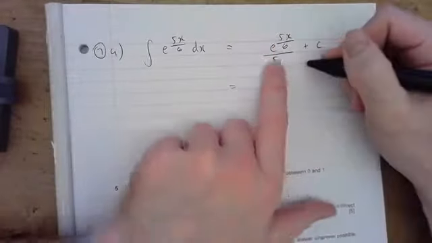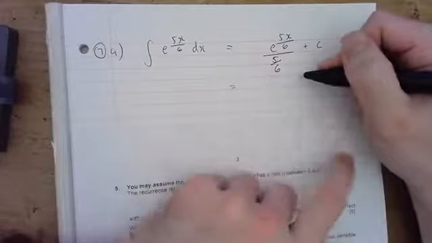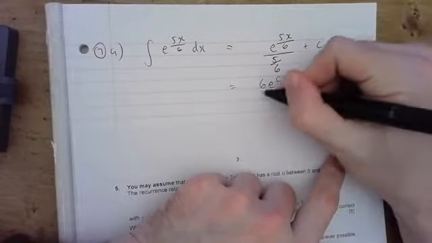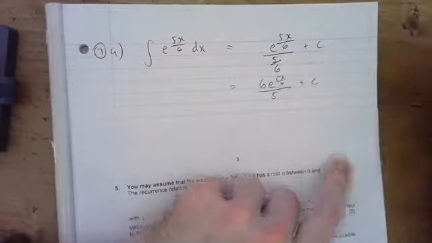And I'll neaten that up. When you divide by 5 over 6, it's like times by 6 over 5. So it's become e to the 5x over 6 all over 5 plus c. This is a slightly neater version.